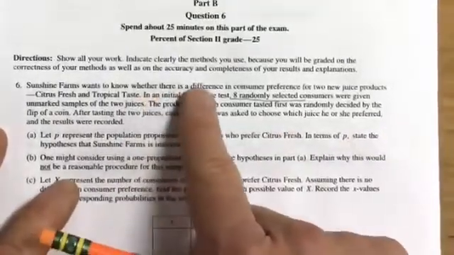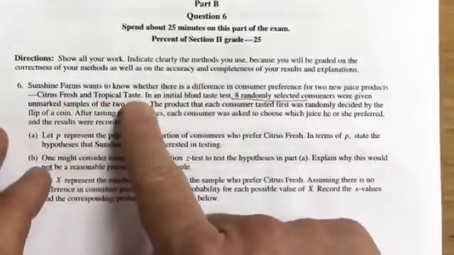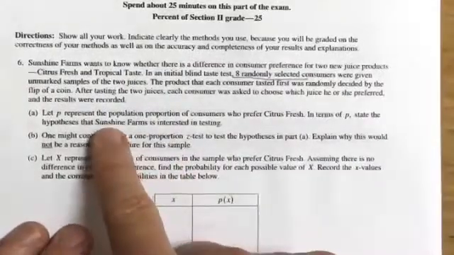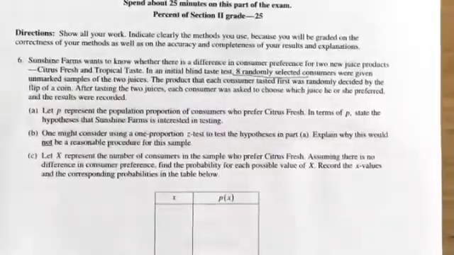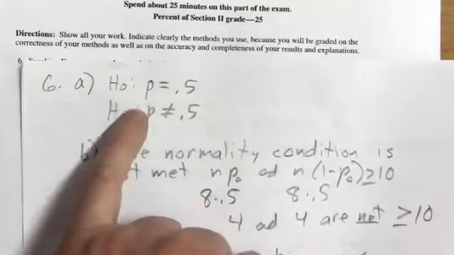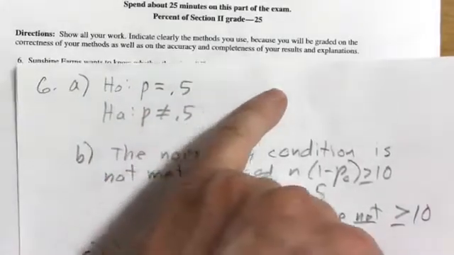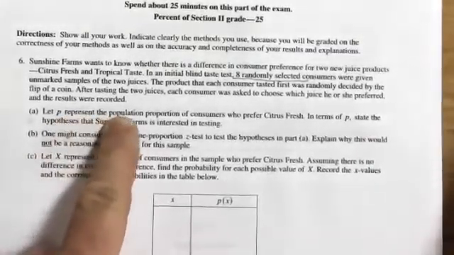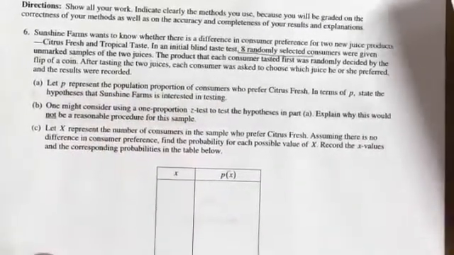Well, okay, so they want to know, is there a difference between citrus fresh and tropical taste? So the null hypothesis is there would be no difference in the two, and it'd be 50%. So our null hypothesis is just going to be that P is equal to 0.5, and it just said difference. It didn't say greater than or less than, so the alternative is not equal to. Ordinarily, we would define P here, but guess what? They already did that. They said let P represent, all that, and so they've already defined P. So there you go. Part B.